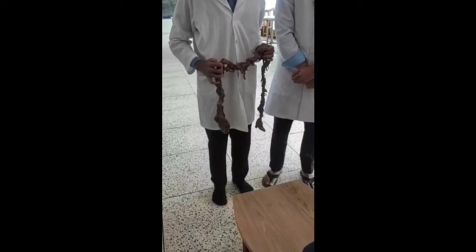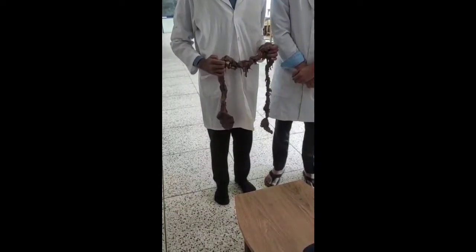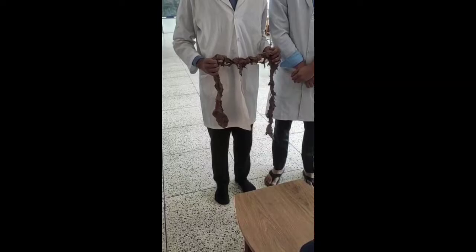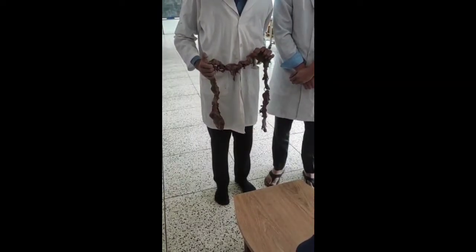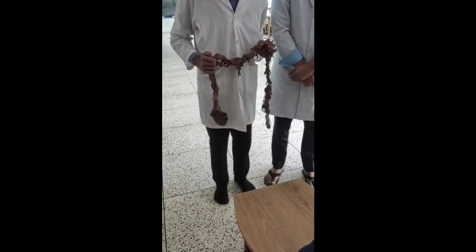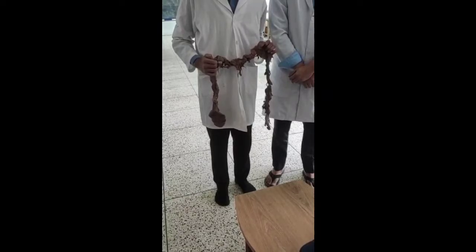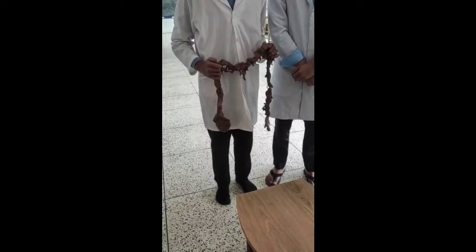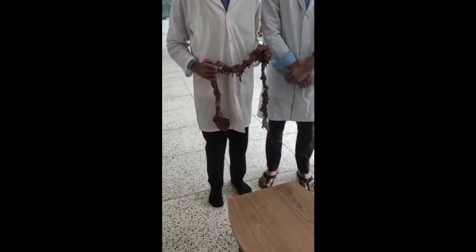Cecum with appendix, ascending colon, right colic flexure or hepatic flexure, transverse colon, left colic flexure or splenic flexure, descending colon, sigmoid colon, rectum. And total length? Sir, 1.5 meters.